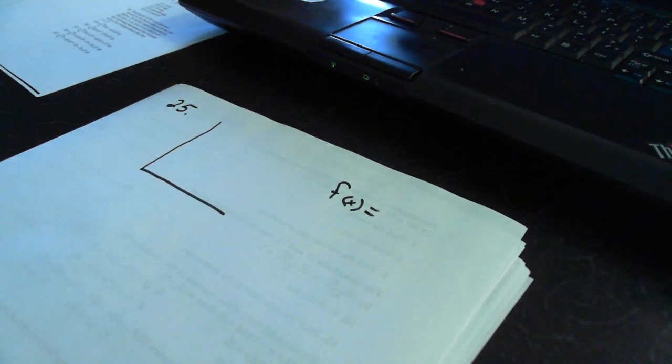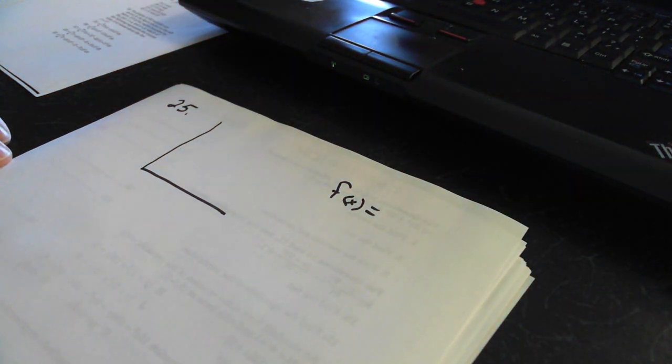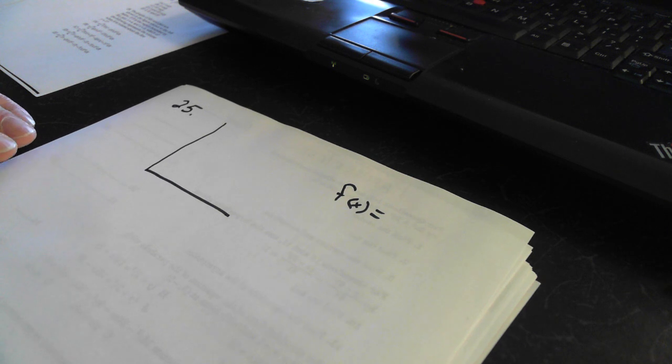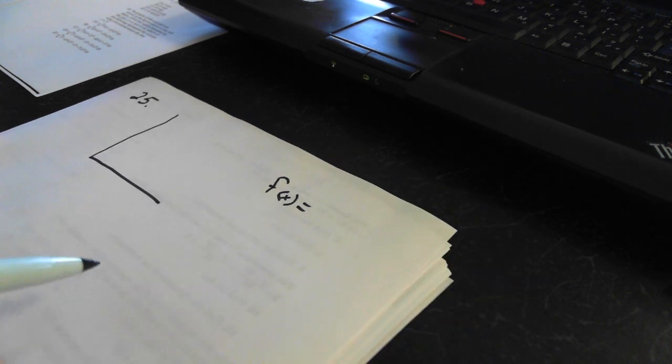All right, number 25, they gave you the f of x, and they say that the g of x is the inverse. So I'm going to get the f of x and the f prime of x a minute over here. You got to make sure that camera is good all the time, Leon, so that they can see stuff.